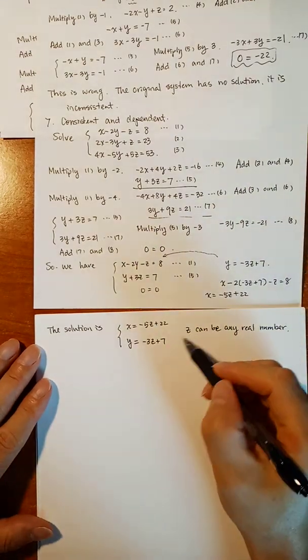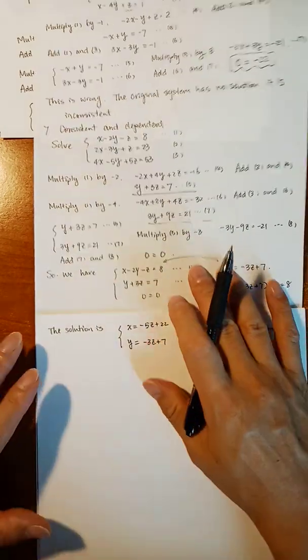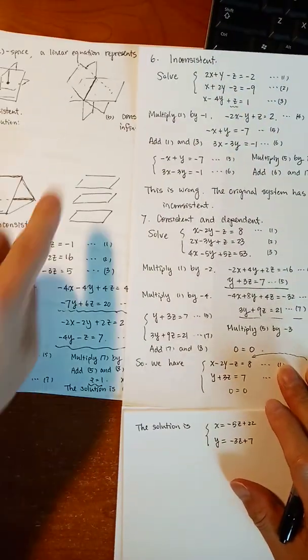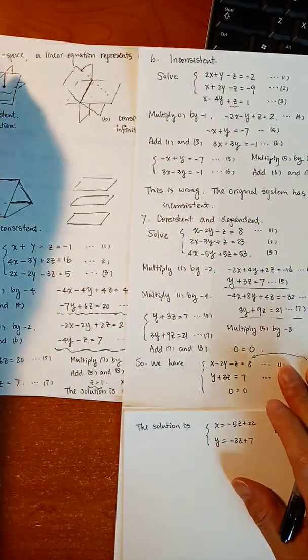All right, once you determine z, you will determine x and y. And this is actually the situation. It depends on just a single z. It will be a line.